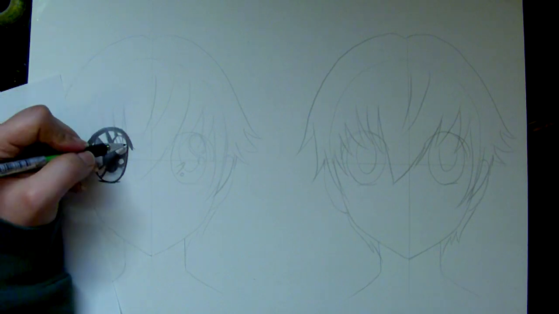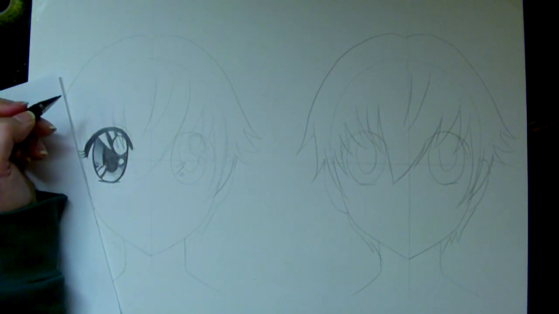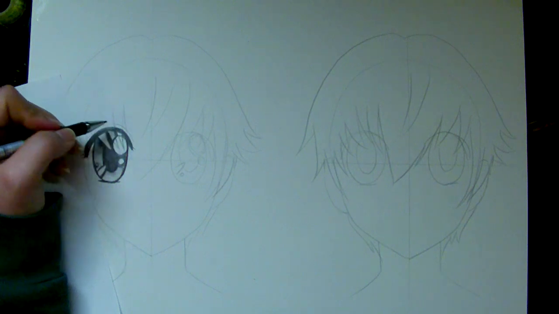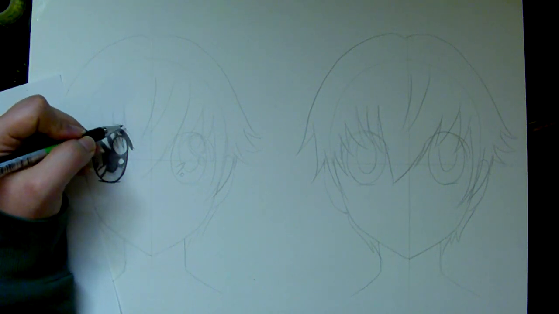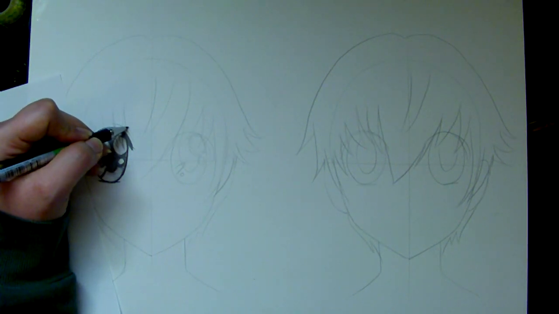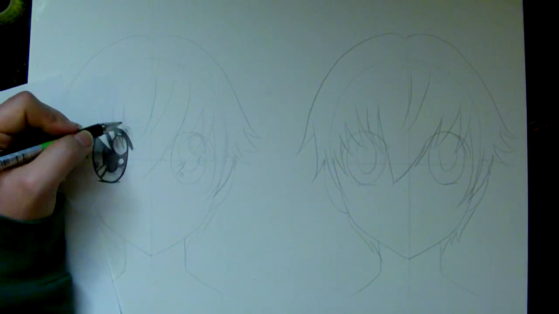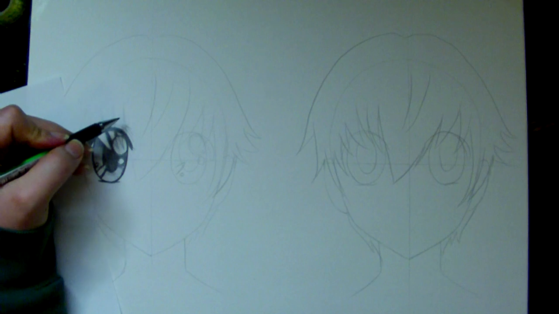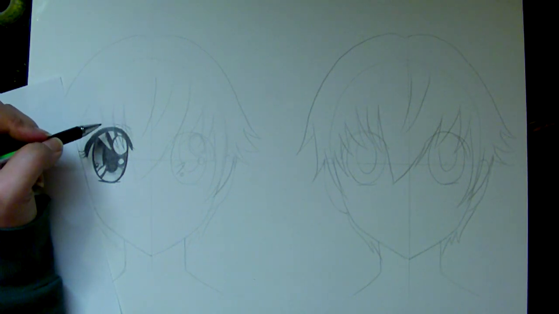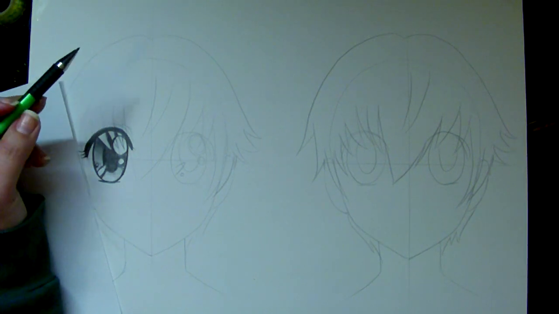For example, if we do a little thin line that is parallel with the lash line, starting from here, we will get a discrete detail that looks professional. If we use another similar line and then make it into like a Y shape, we will make the indentation show on the eye.